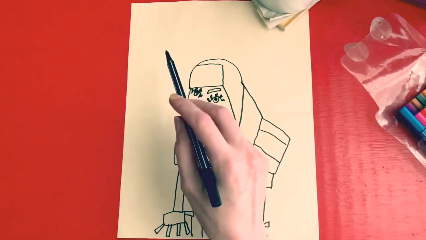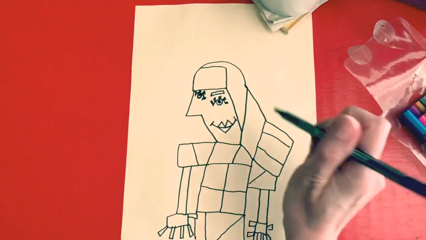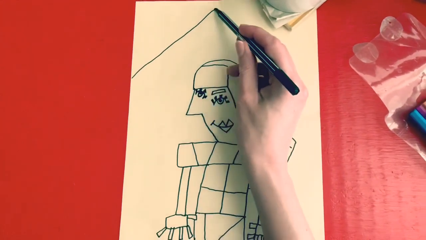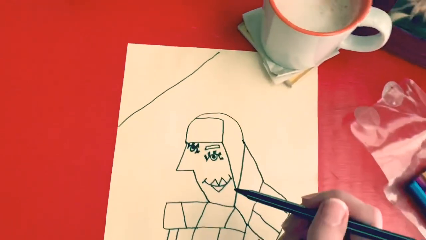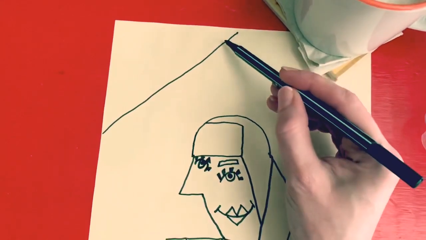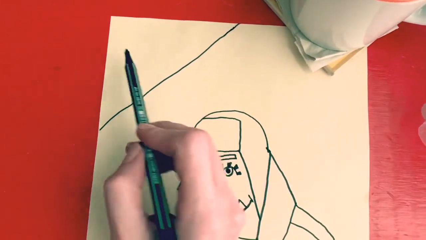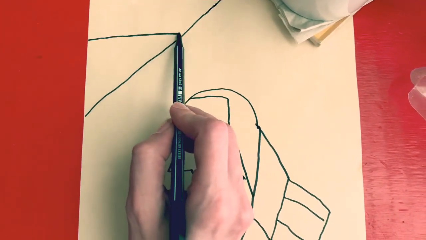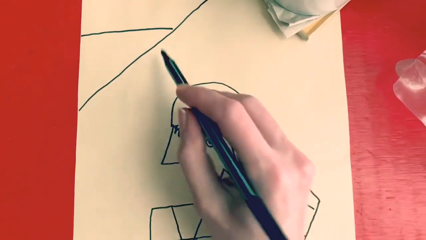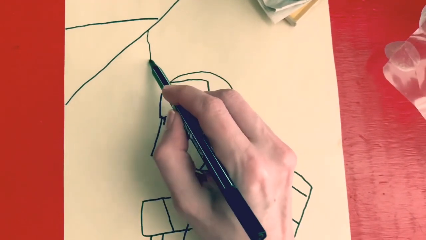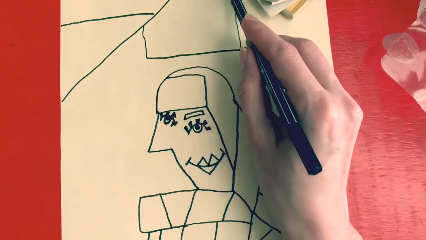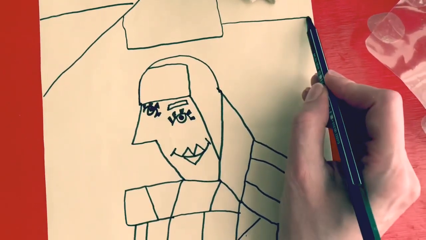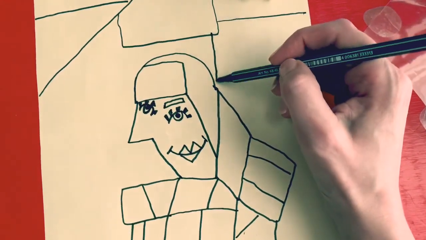I think I might come up here and I might just take my paper and just kind of draw some lines like this. See how I drew just a diagonal line? And then in that diagonal line, I'm going to draw a horizontal line across. And then I'm going to come over here and draw a great big square shape coming down. And I'm just dividing up my background with the different cube shapes.